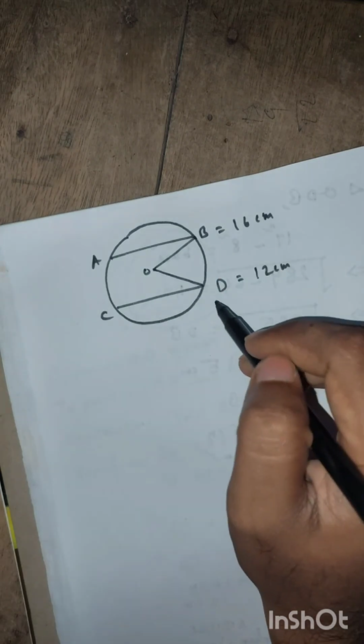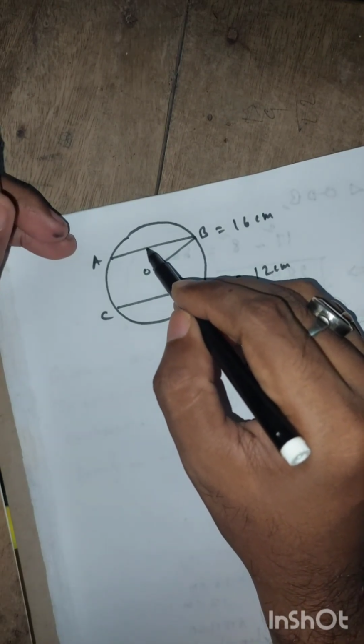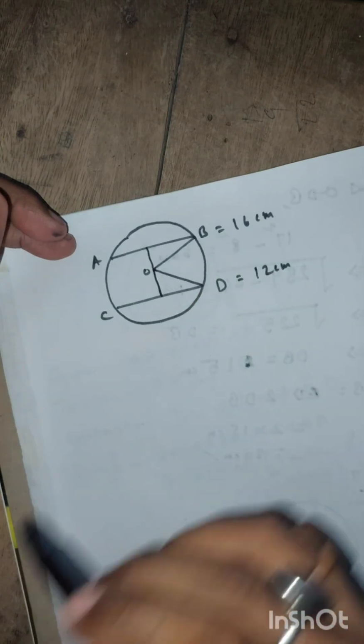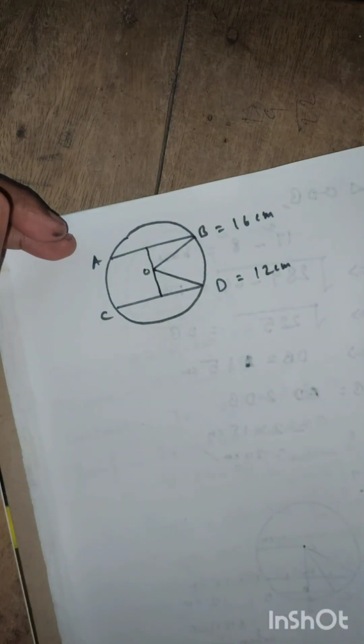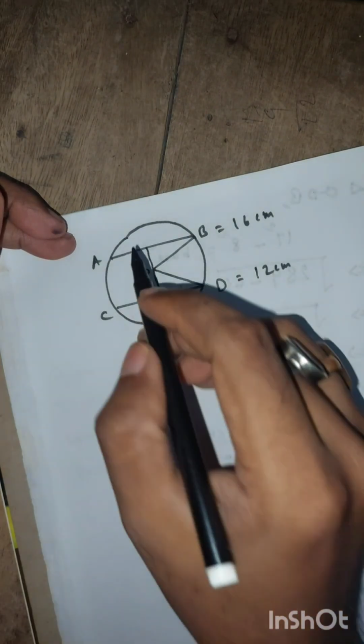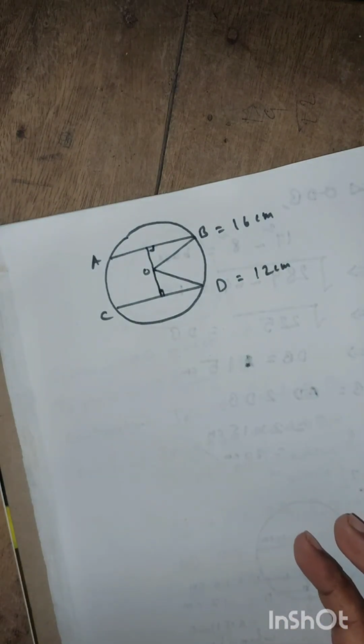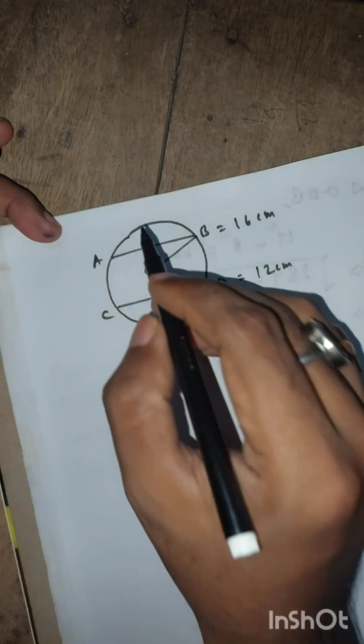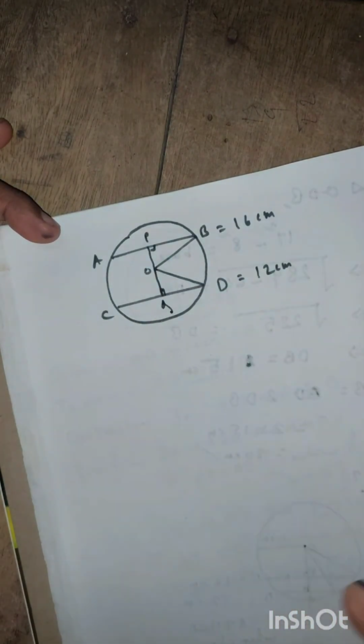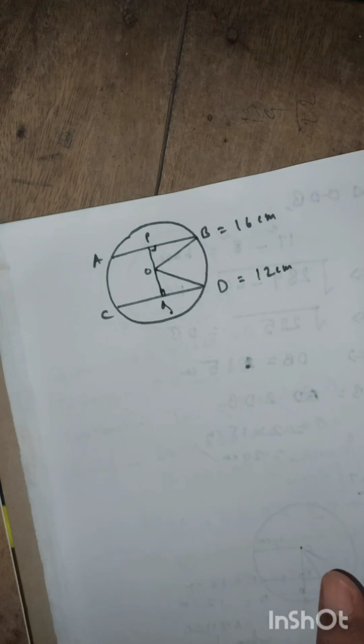Now let us join OB and OD and draw perpendiculars from O on AB and CD. We have joined OB and OD, and we have drawn two perpendiculars from O on AB and CD.